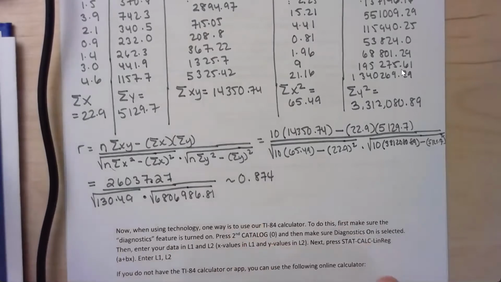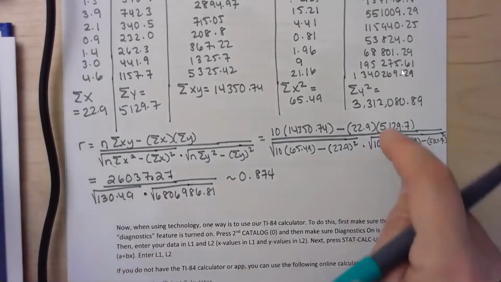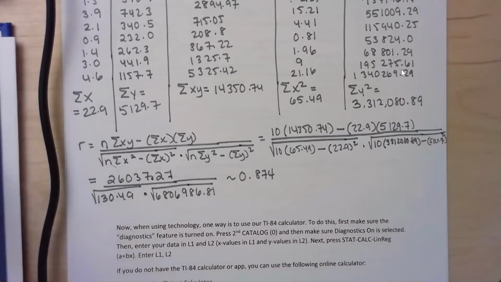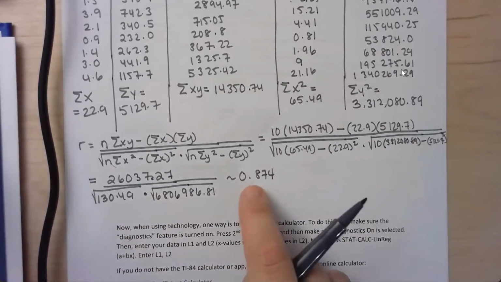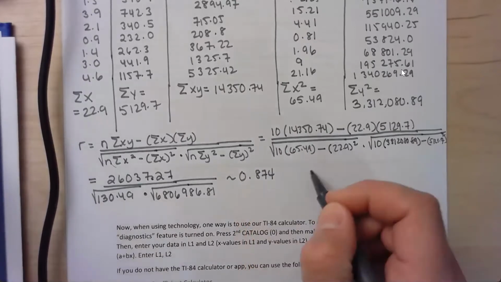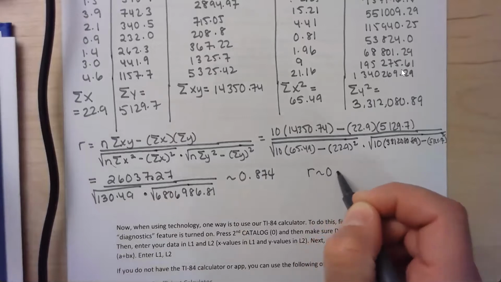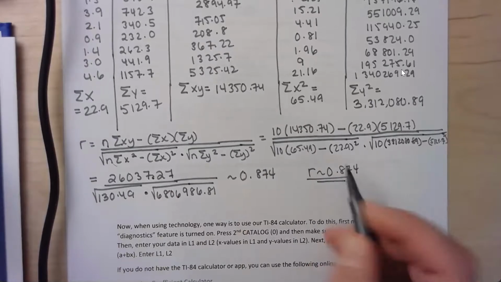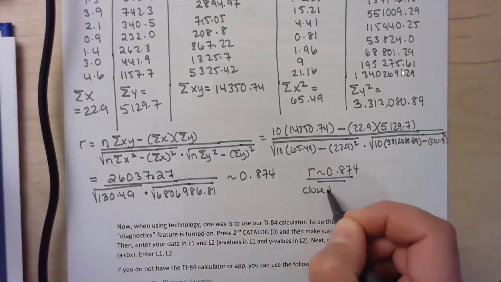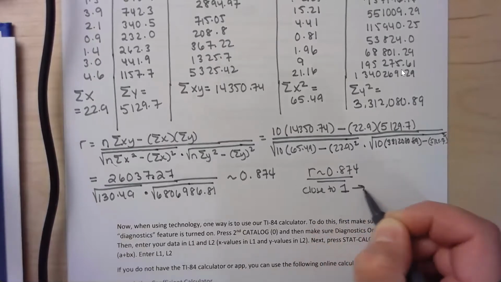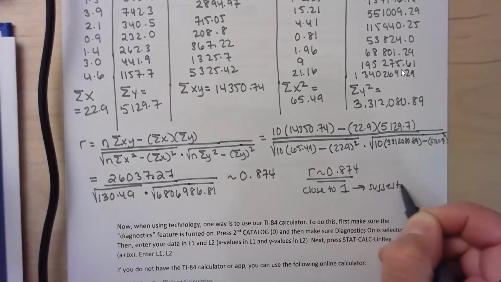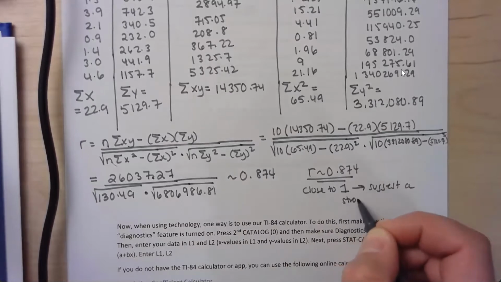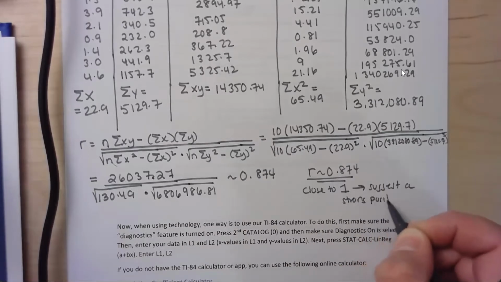And after all the calculator work, again, I'm just showing a couple intermediary steps so you can check your work at home, but you can try it at home. You get about 0.874. So your R value here is about 0.874. Now this is pretty close to 1, right? So this does suggest a pretty strong positive correlation.